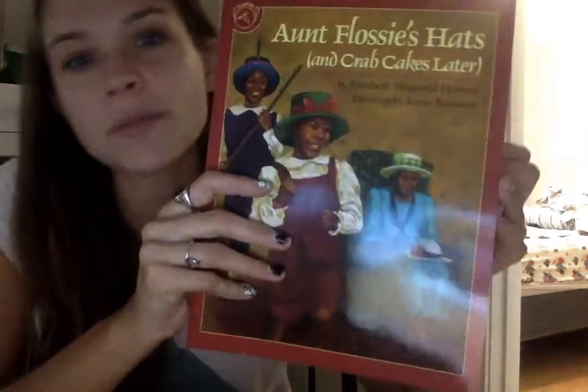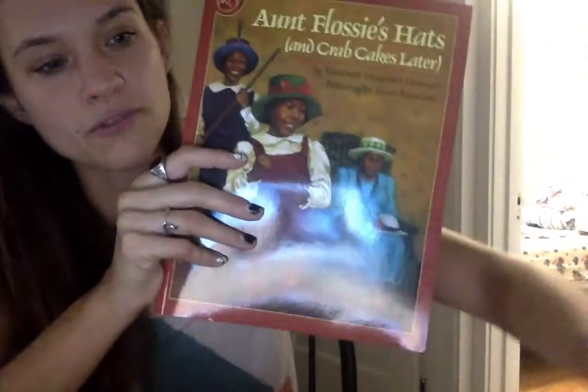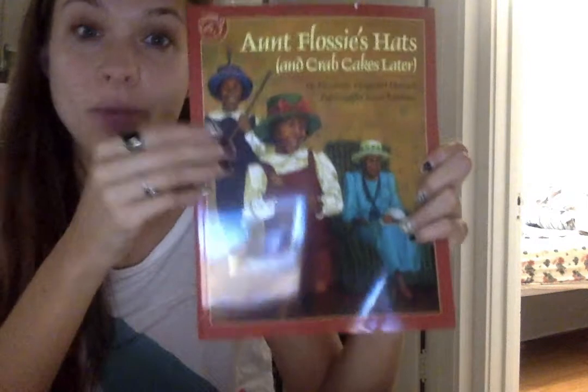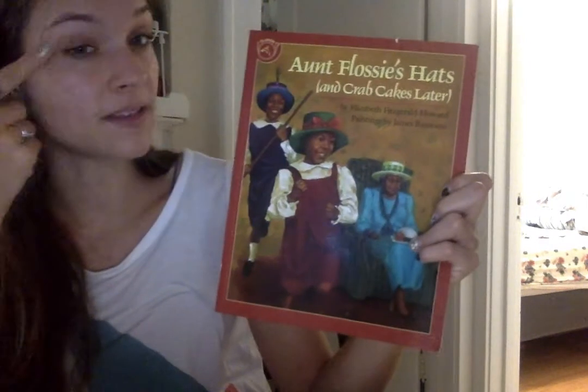Let's read to find out more about Aunt Flossie and her hats. When we're finished reading, you will have 1 or 2 questions about the book, and then you're going to apply the Retell strategy we focused on this entire week. And you're going to apply that strategy to your independent reading book. So when we're finished reading this, we're going to look at what happened in the beginning, what happened in the middle, and what happened at the end.